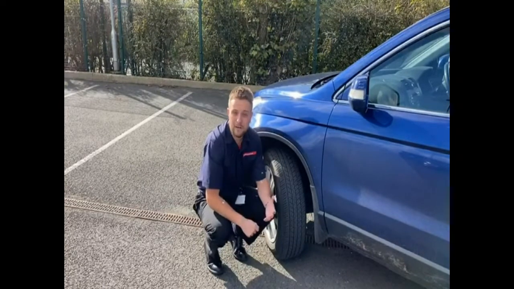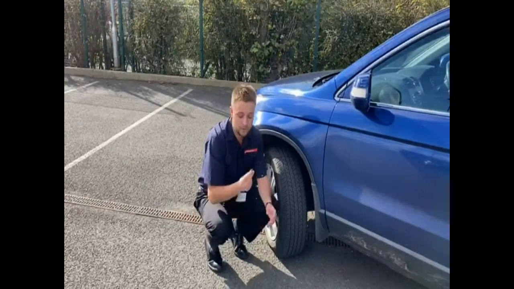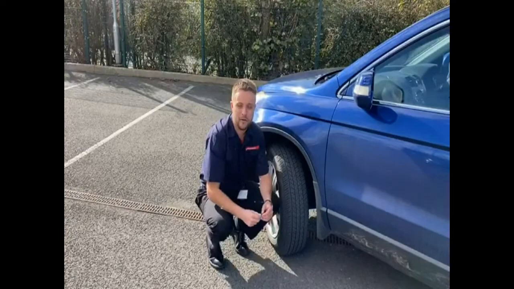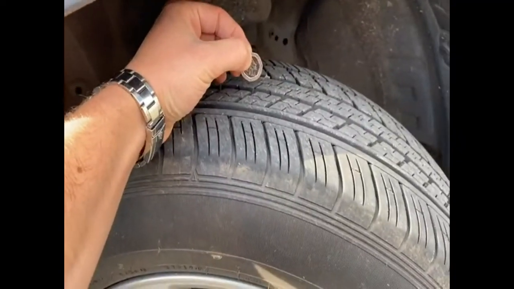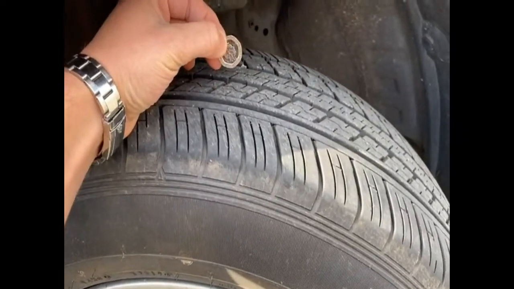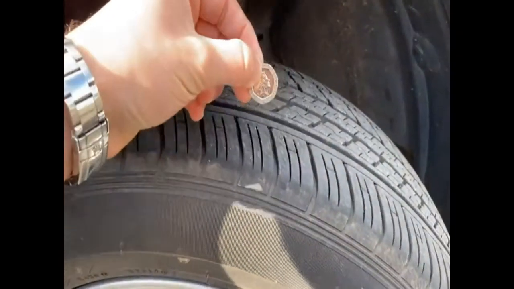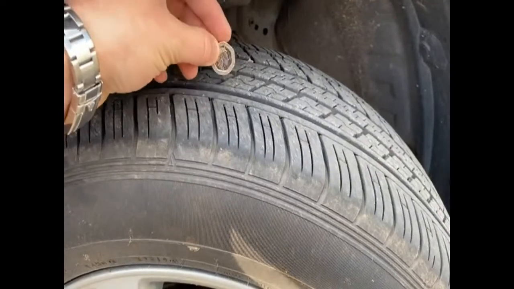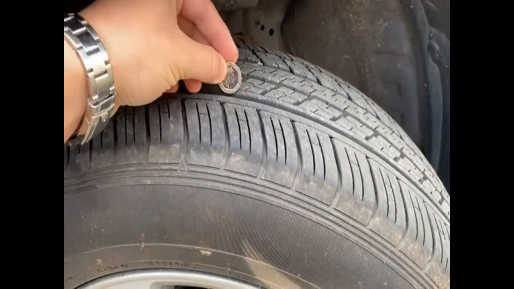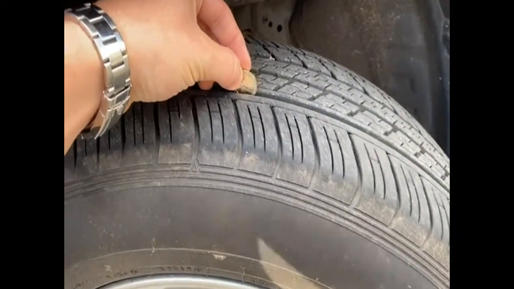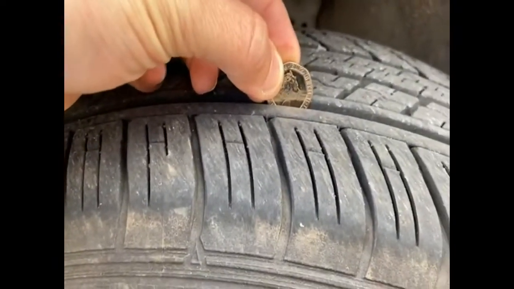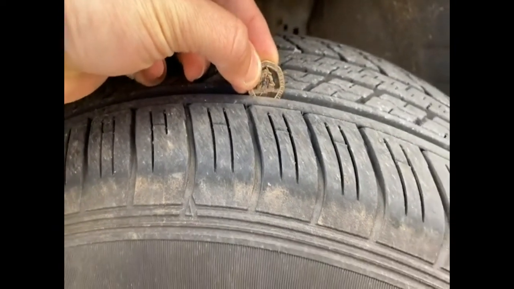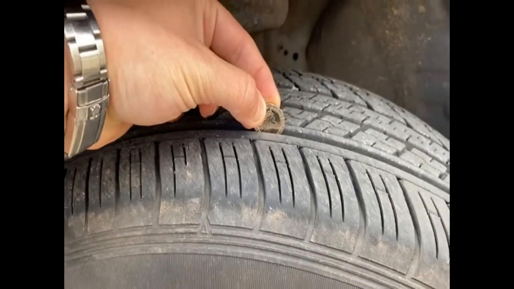Alternatively, there is a way that we can check this ourselves, and it involves 20 pence pieces, and I'm going to just show you that quickly now. So to check your tyre tread depth with a 20 pence piece, it's really straightforward. You want the inner border of the 20 pence piece not to be seen, okay? So you place the 20 pence piece in the tread, and you can see there that we can't see the inner border, so this tyre has got sufficient tread depth, okay?